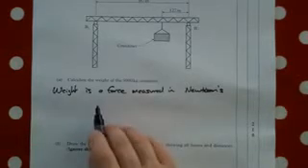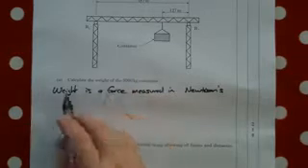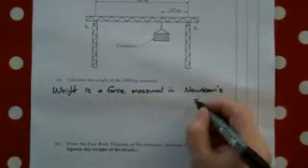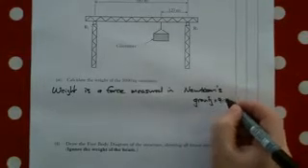Okay, we also know that the mass multiplied by the force of gravity gives you the force of the weight. So we've got gravity as a constant of 9.81.